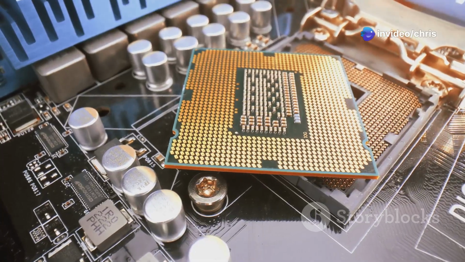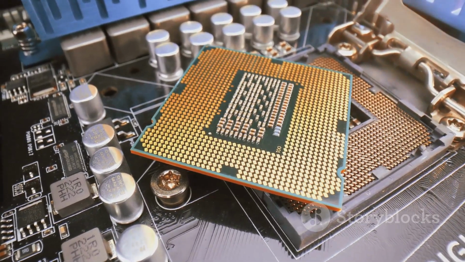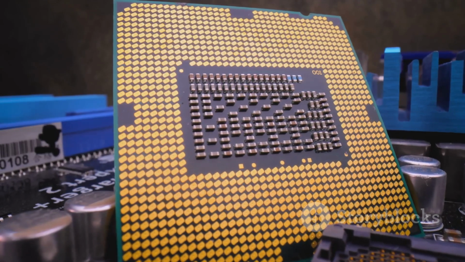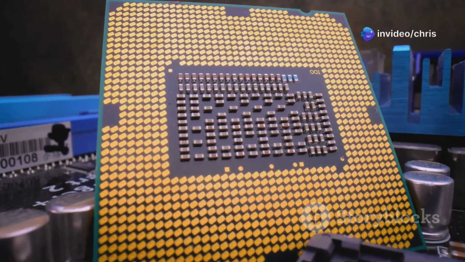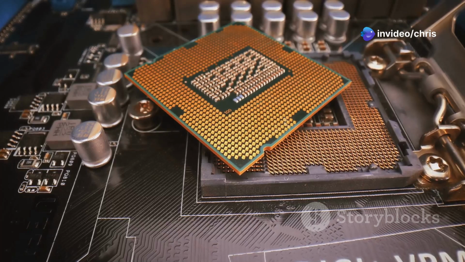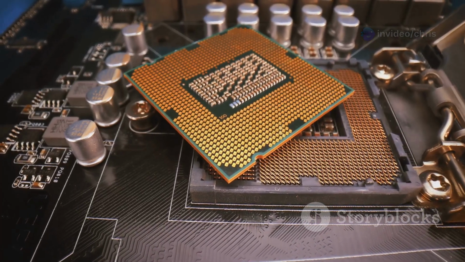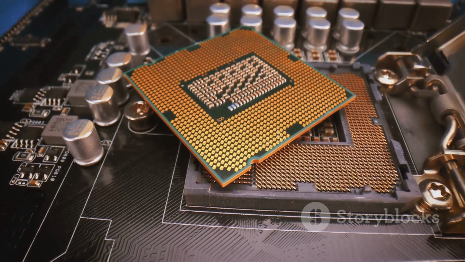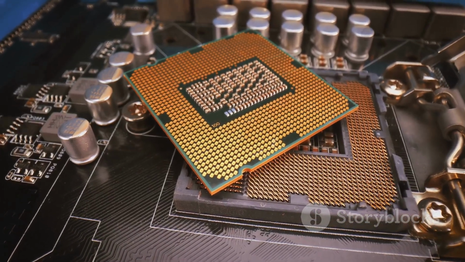The CPU cache is a small, high-speed memory located directly on the CPU chip. It stores frequently accessed data and instructions, allowing the CPU to retrieve them much faster than from the main memory. The CPU cache is organized into levels, with Level 1, L1 cache being the smallest and fastest, followed by Level 2, L2, and Level 3, L3 caches.